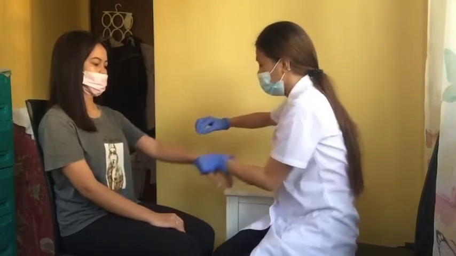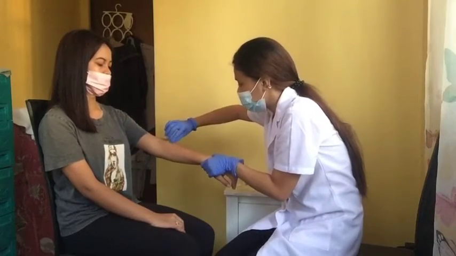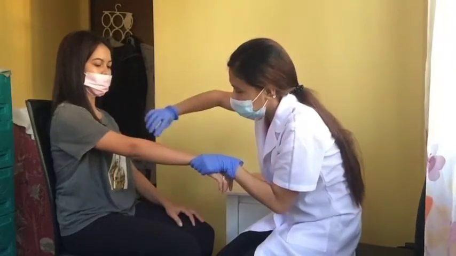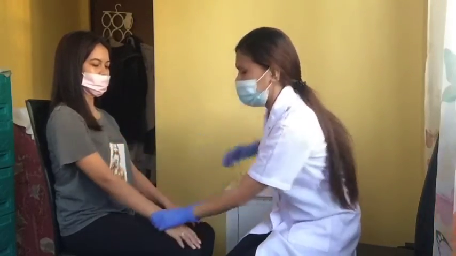Note skin turgor by lifting and pinching the skin on an extremity. When pinched, the skin should spring back to its previous state. If it stays pinched or moves back slowly, then note this as an abnormal finding. Decreased turgor is seen in dehydration.